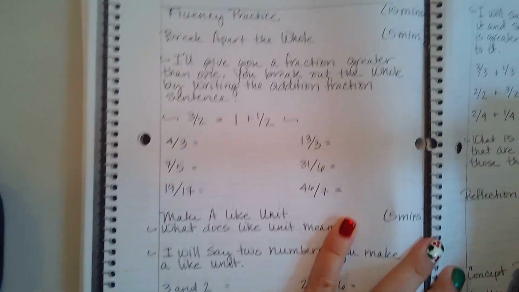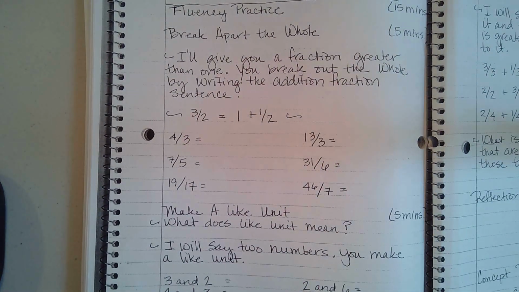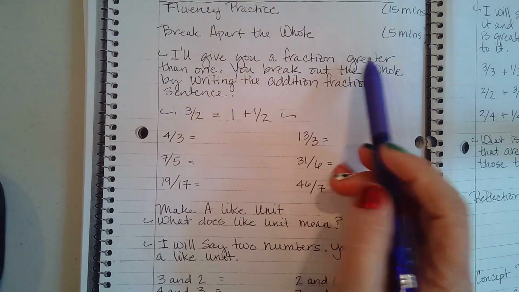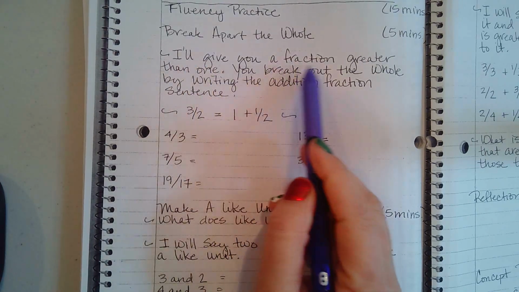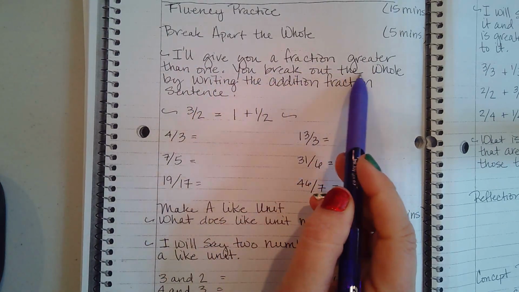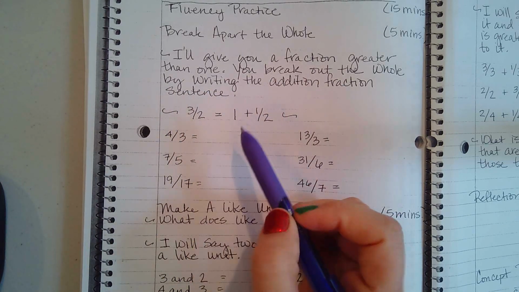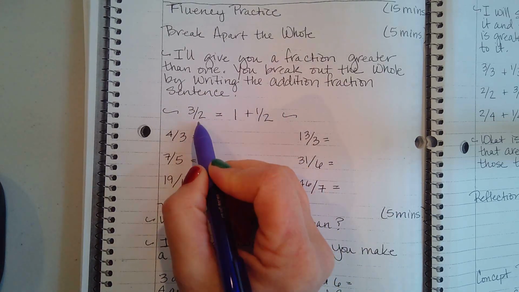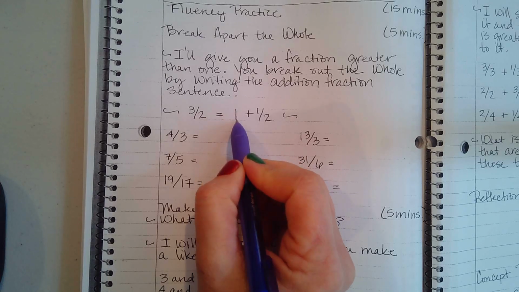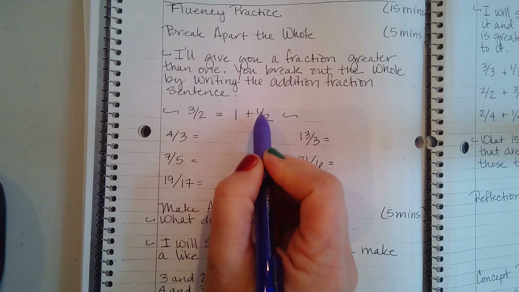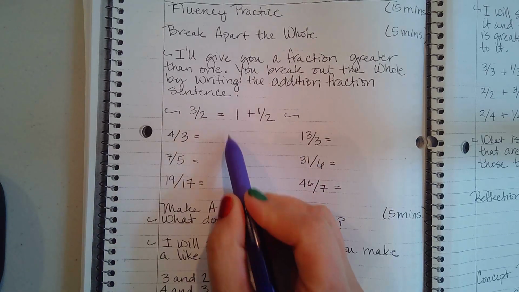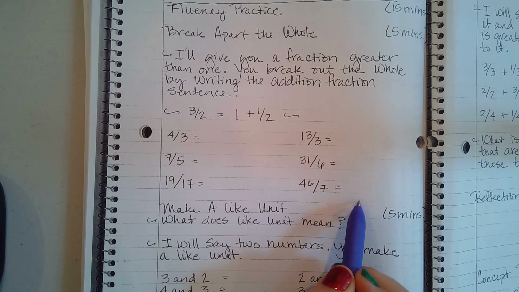So our fluency practice starts with Break Apart the Whole, 5 minutes. I'll give you a fraction greater than 1. You break it out of the whole by writing the addition fraction sentence. So really and truly, 3 halves is equal to either 2 over 2 plus 1 half or 1 plus 1 half. So this is what I want you to write here.